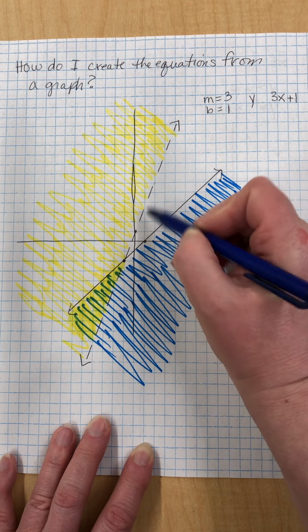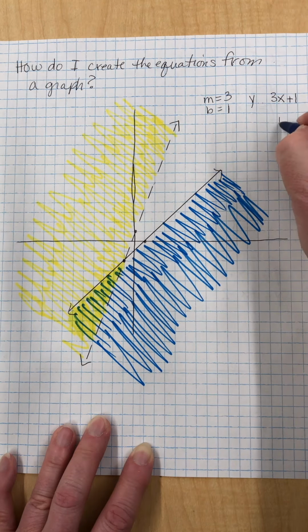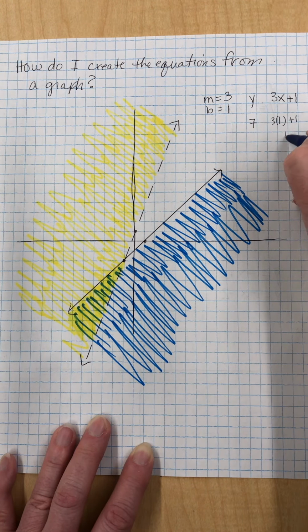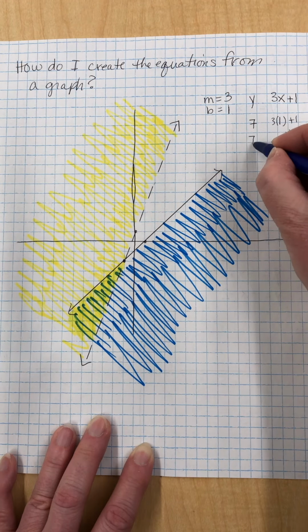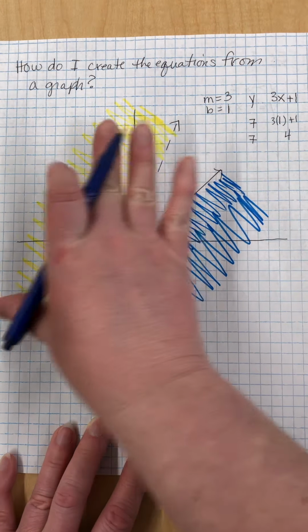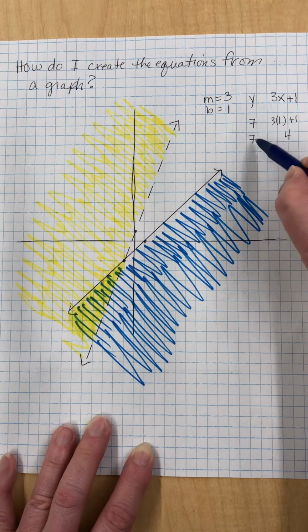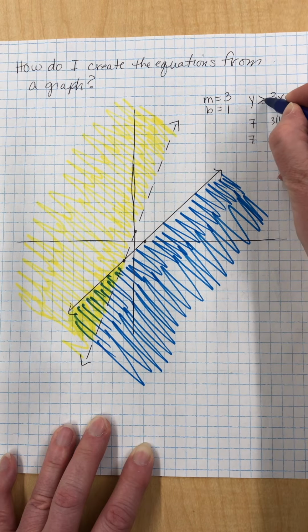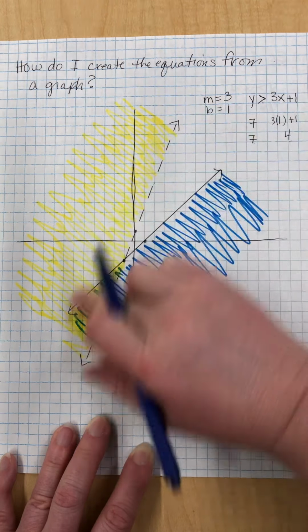So y is 7, x is 1. If I put in a 1 here and a 7 here, and remember I'm multiplying by 3 and then adding 1, this comes out to be 4. And this comes out to be 7. Well, we know it's true because it's in the shaded. So is 7 greater than 4 or is it less than 4? Well, 7's greater than 4, so this says greater than.